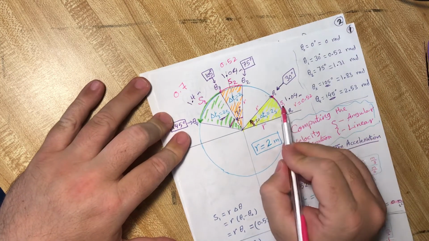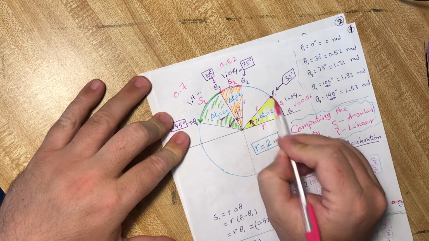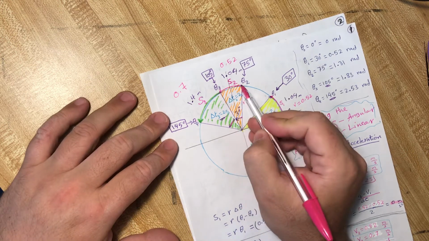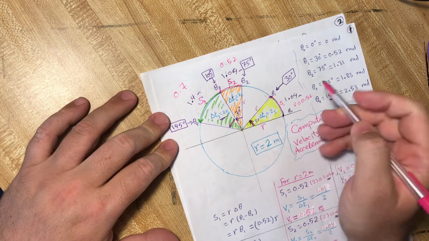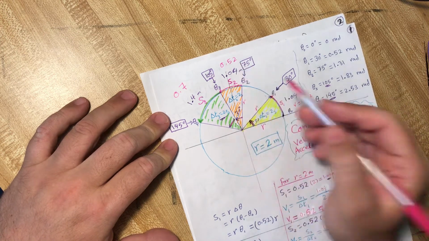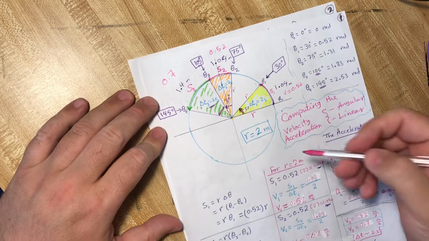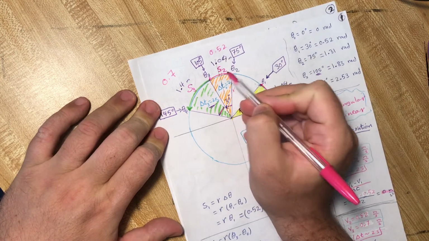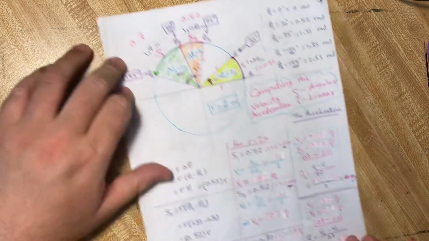Okay, we have a moving body from here through S1, and this moving body also moves through S2 with the same velocity. If the velocity is the same, then the acceleration will be 0 because there is no change in velocity. But from V2 to V3 we have a change in velocity.